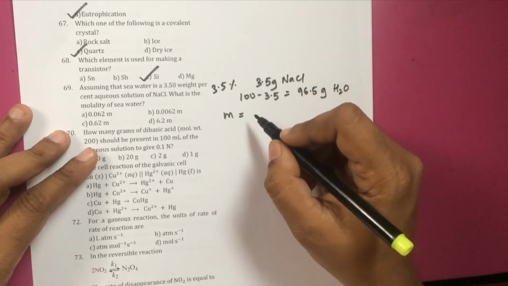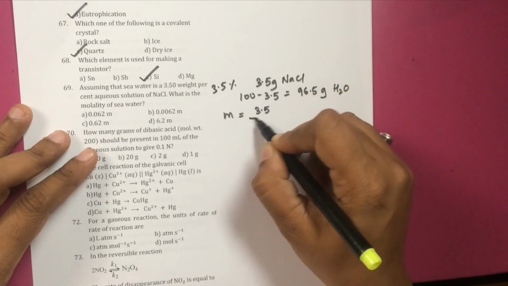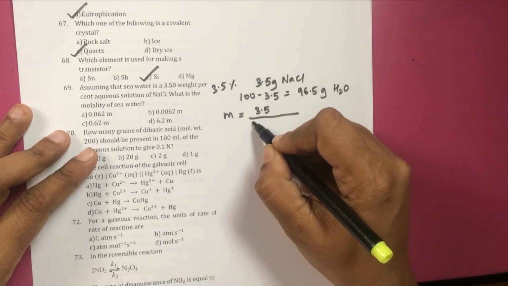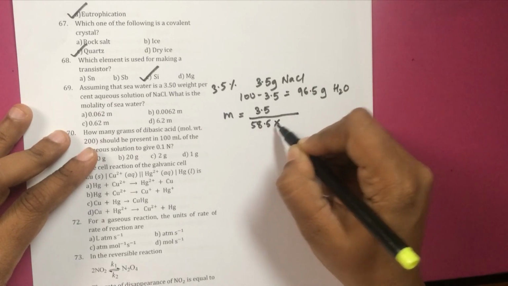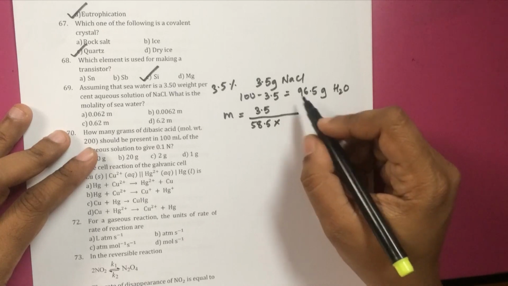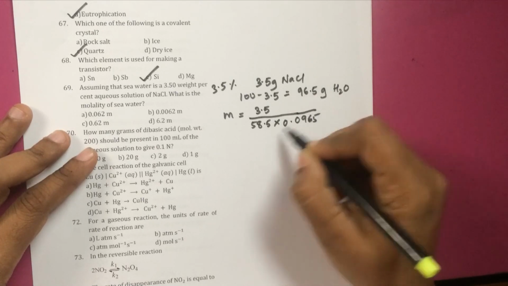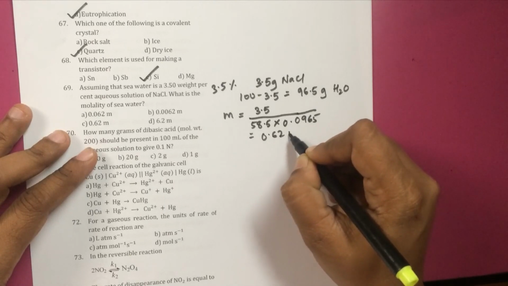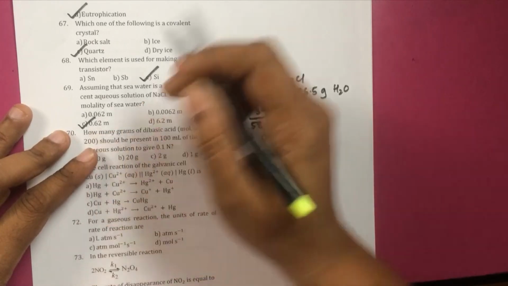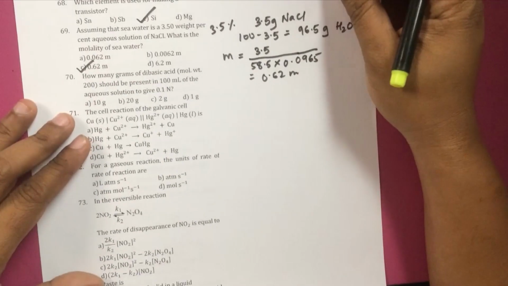So the molality of the solution is the weight of the substance, 3.5, divided by the molecular weight of NaCl, 58.5, multiplied by the weight of the water in kg, that is 0.0965, which equals 0.62 molal. Therefore, option C.